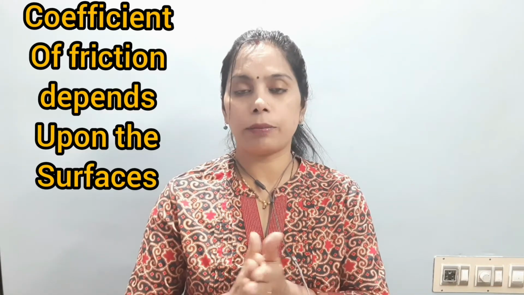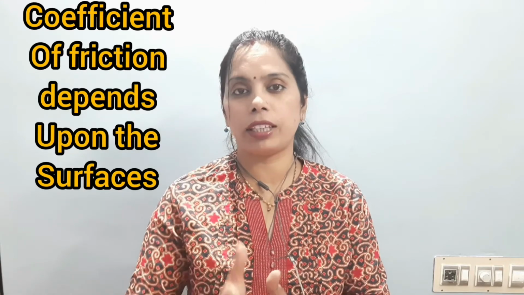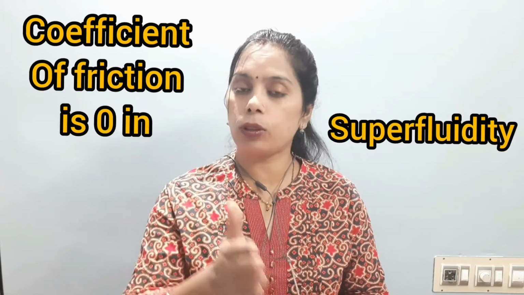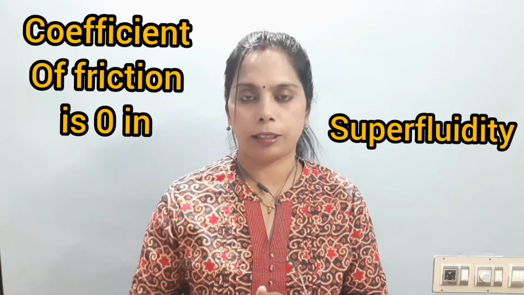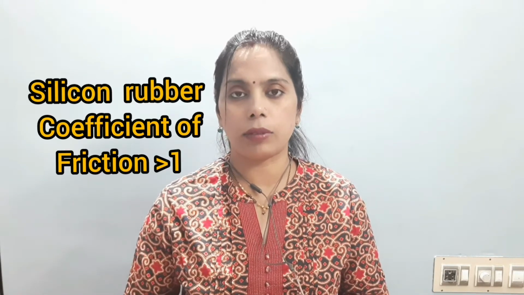Coefficient of friction depends upon the surfaces which come in contact with each other. The value lies between 0 and 1. 0 means there is no friction at all, and it is only possible with superfluidity. The value 1 means friction force and normal contact force are equal to each other. A value greater than 1 is also possible in some cases, like silicone rubber.